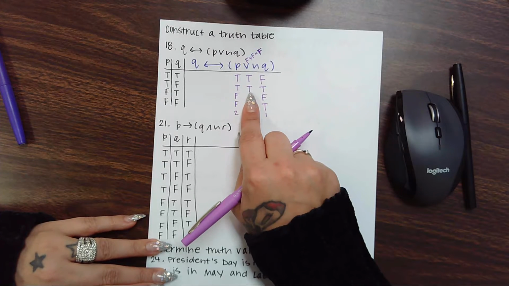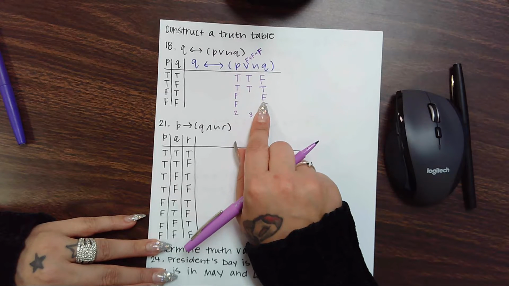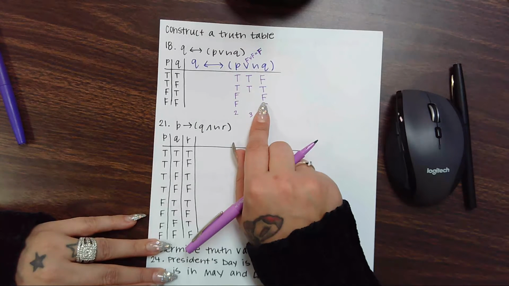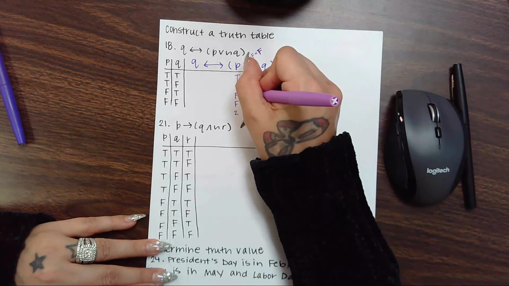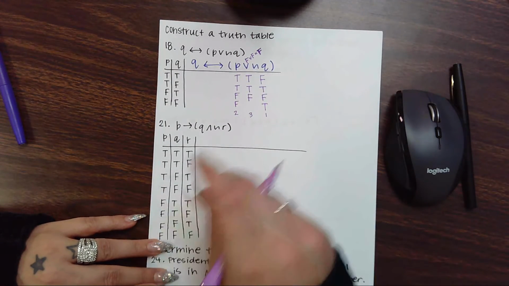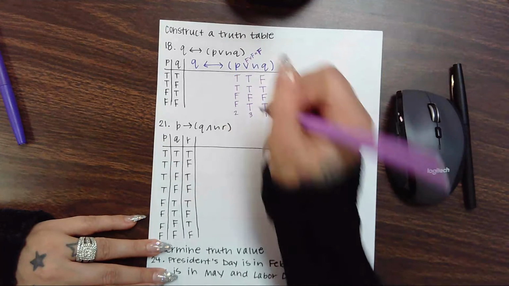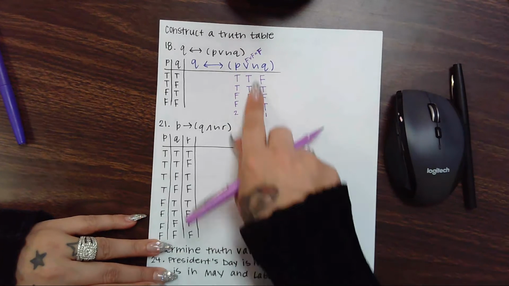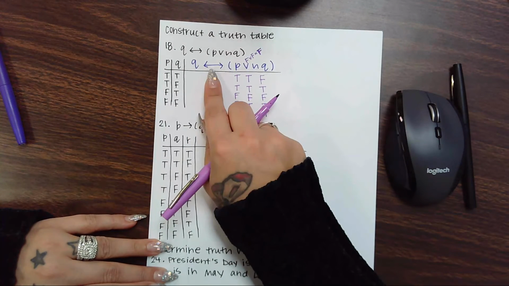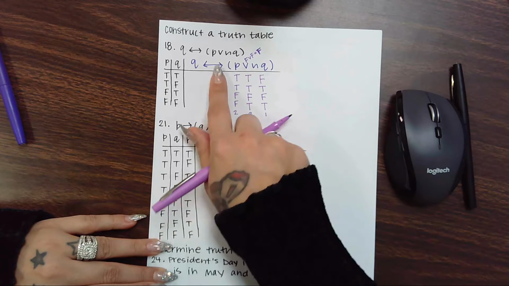And then here, is this or is this truth value true? No. Neither of them are true. That no equates to a capital F. Sorry about that. And then is this or this true? Yes. Okay, now I've still got more things going on. That symbol obviously should make sense to you as the final answer column.